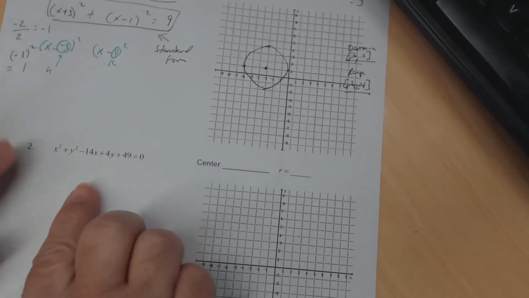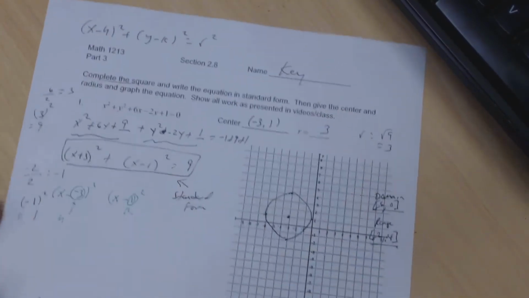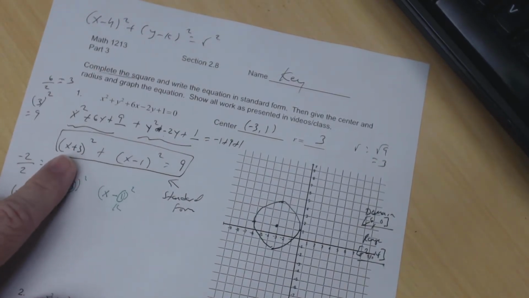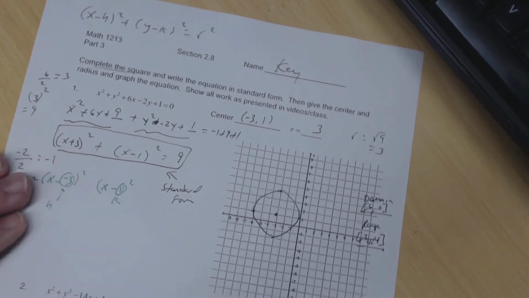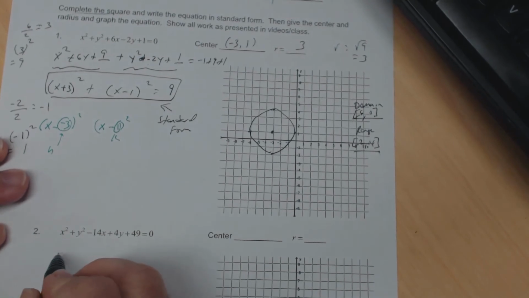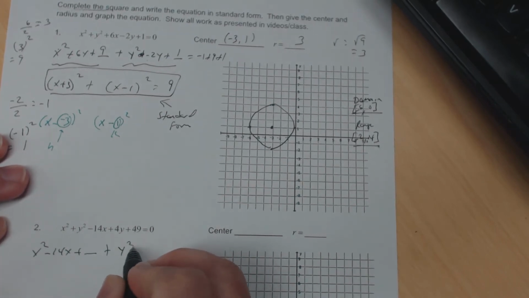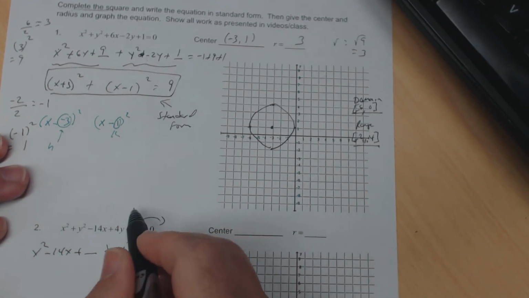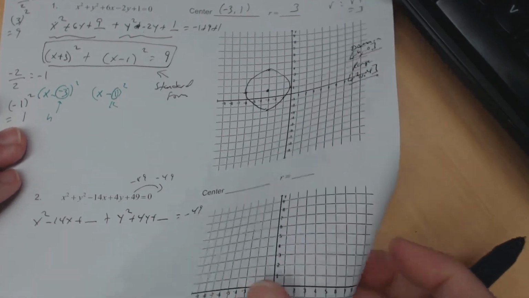So, again, this is general form. You want to put it in standard form. So you will make it look something like this. Although when you rewrite it, make sure you don't leave it as x minus -3. Don't say x minus -3. That's supposed to be x plus 3. You need to rewrite as x plus 3. Okay, so I'm going to put the x terms together. So I'm going to say x squared minus 14x plus some number, plus the y squared plus 4y plus some number, and that's going to equal, you subtract 49 from both sides, so it's going to equal -49.